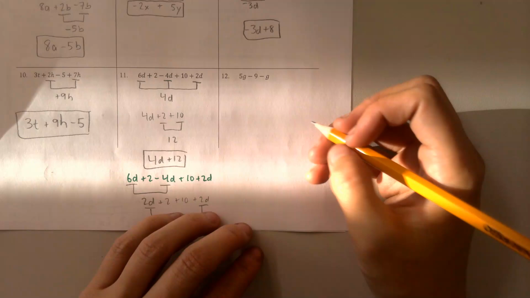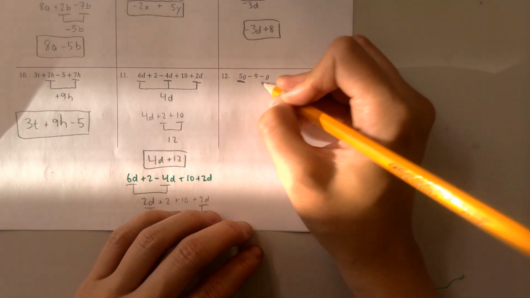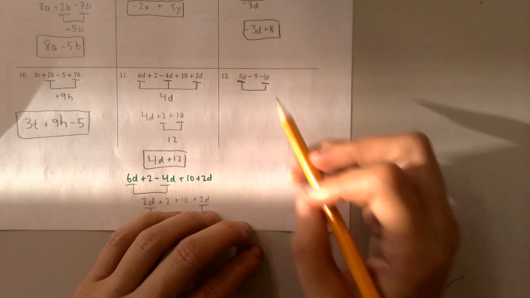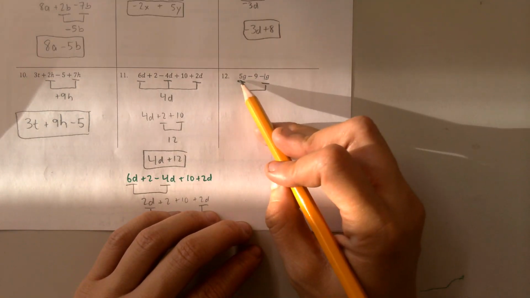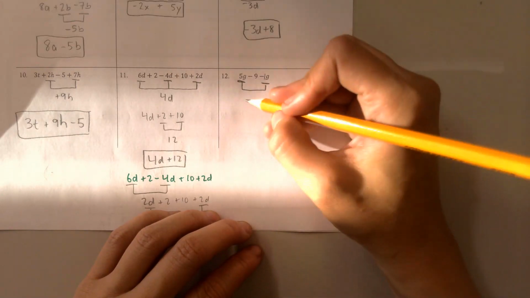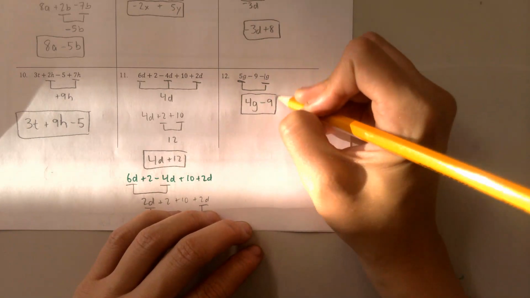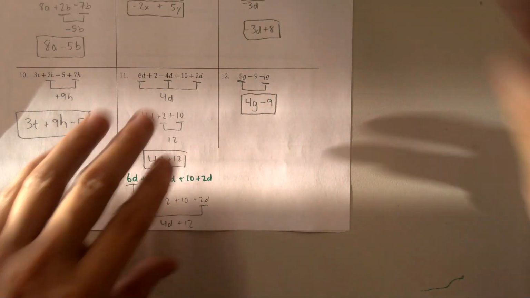And then finally, number 12. These g's can be combined. Remember, there's an invisible 1 right there. And this one has a negative. So 5g minus 1g is 4g minus 9. And that's it. All right, on to the back side.